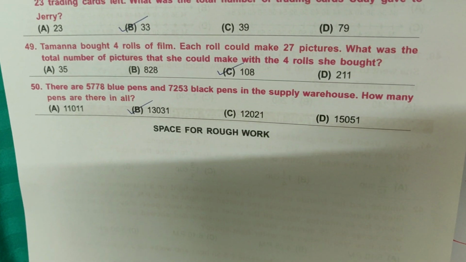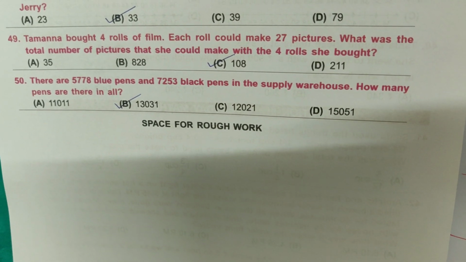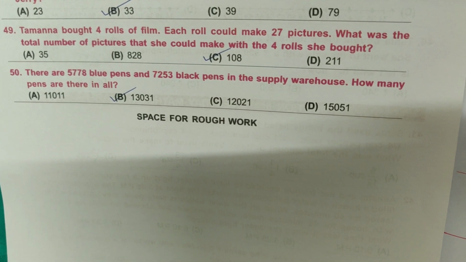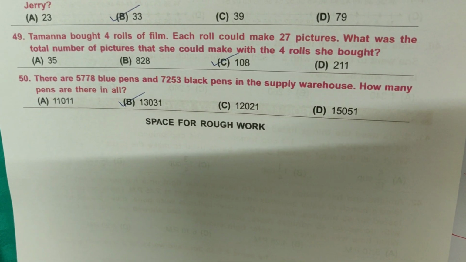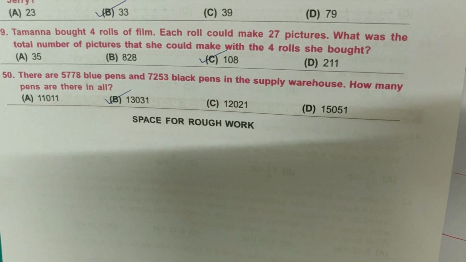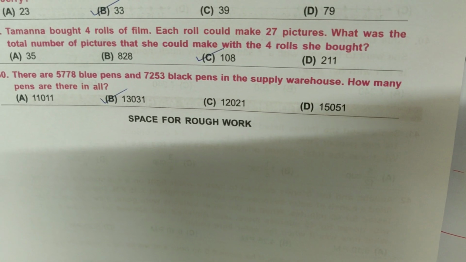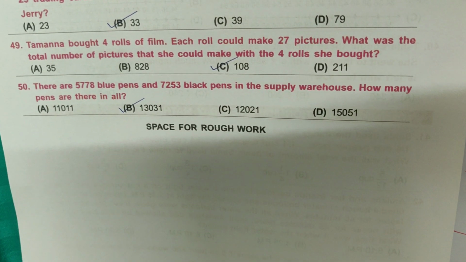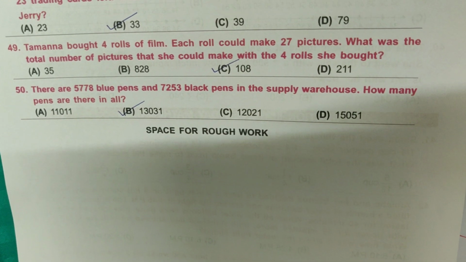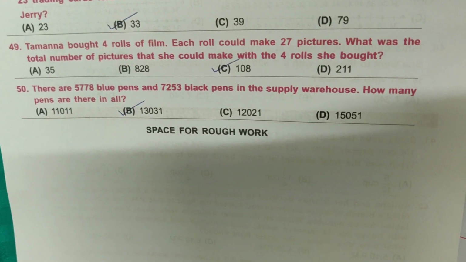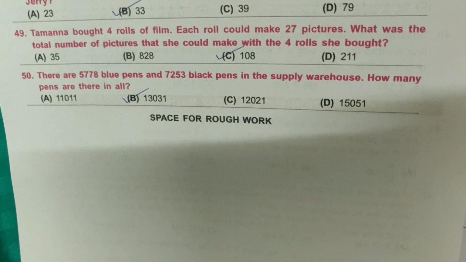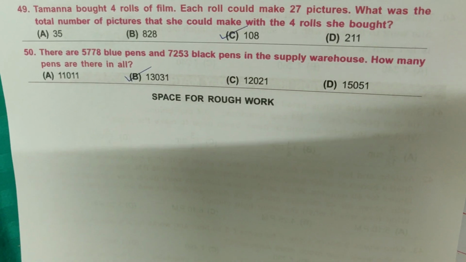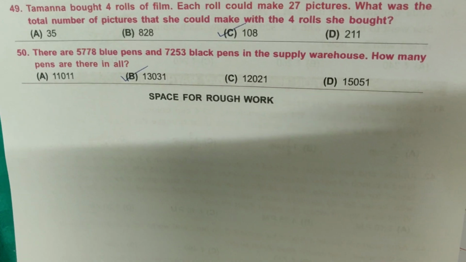Tamanna bought 4 rolls of film. Each roll could make 27 pictures. What was the total number of pictures that she could make with the 4 rolls she bought? So we need to multiply the rolls, 4 into 27. And if we multiply them, we get 108.